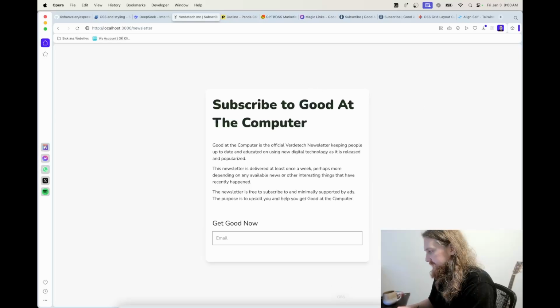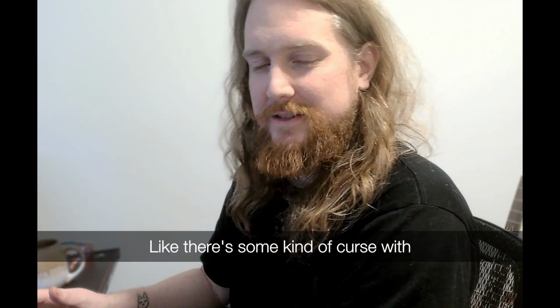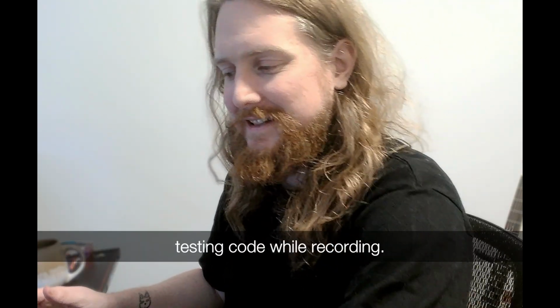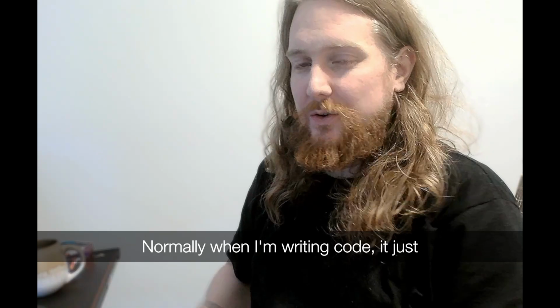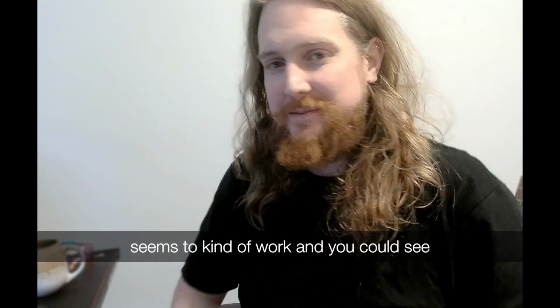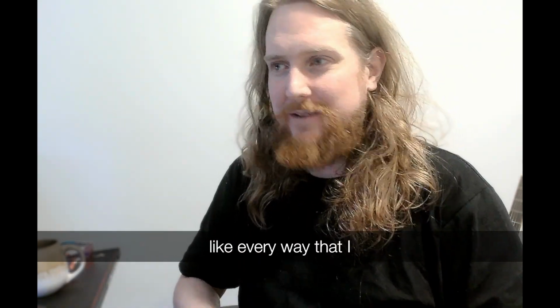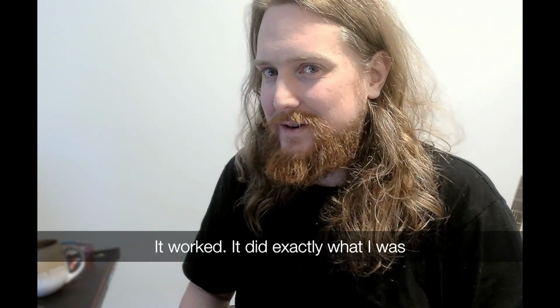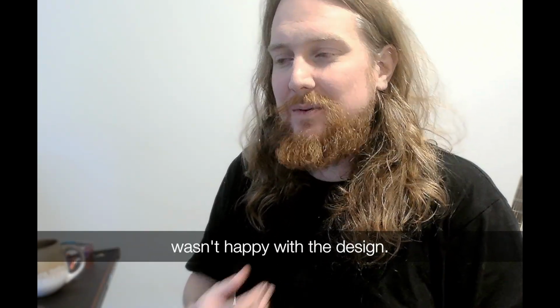Okay, beautiful. Do we dare test it? There's some kind of curse with testing code while recording. Normally, when I'm writing code, it just seems to work, and you can see every way that I wanted to style it. It worked. It did exactly what I was expecting it to do, but I wasn't happy with the design.